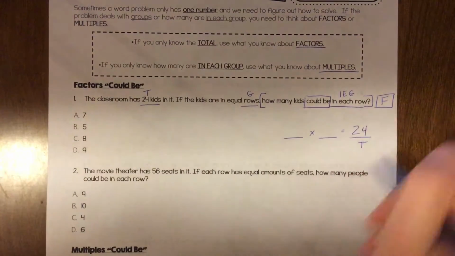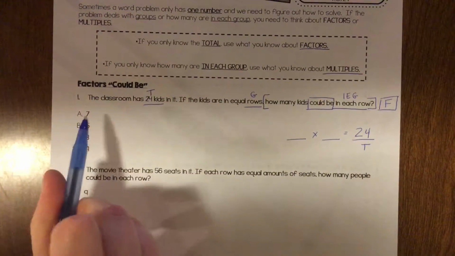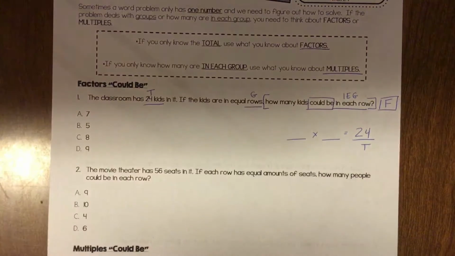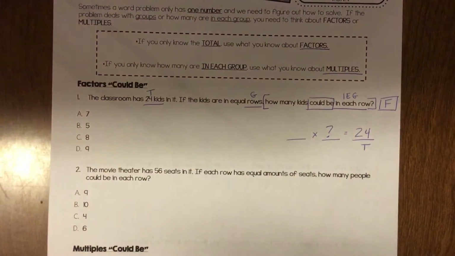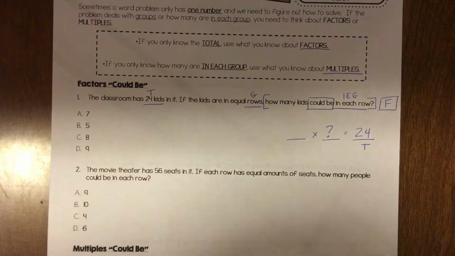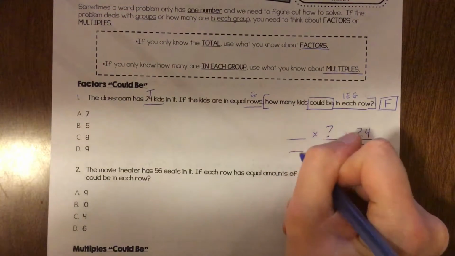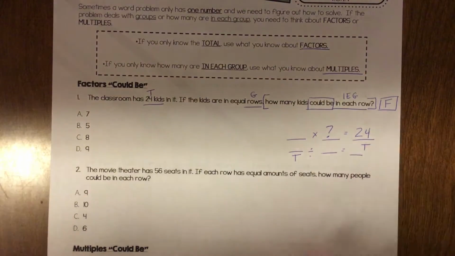So 24 is going to go in this end spot right here. This is when it's really nice that we have multiple choice, because my first number, my blank, I can test out A, B, C, or D and find out blank times something, that's what I'm trying to solve, will get me to 24. So I have a missing multiplication problem here. I can use the inverse operation of division to check. So when I'm checking, I'm always going to start with my total for division, divided by blank equals blank.